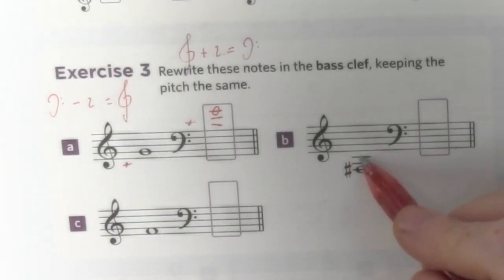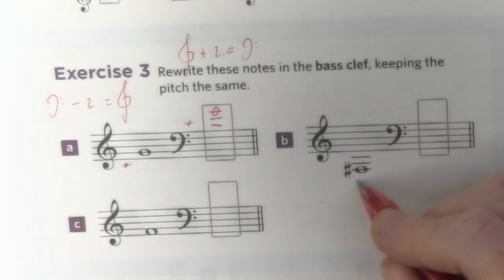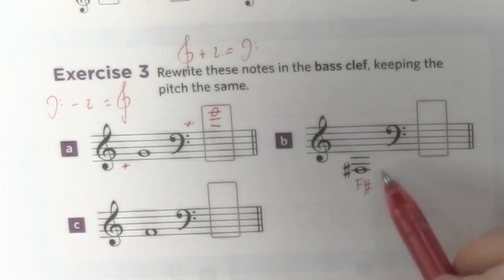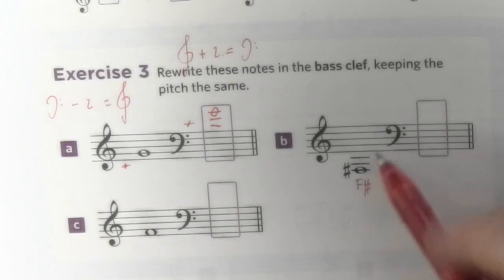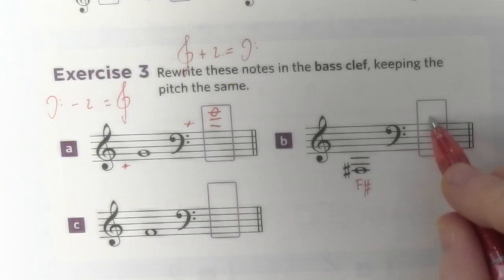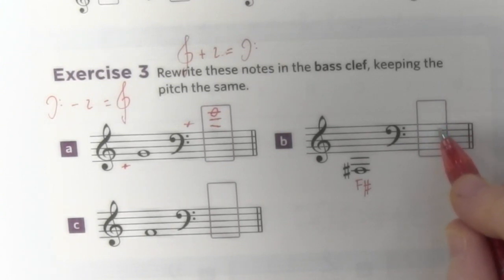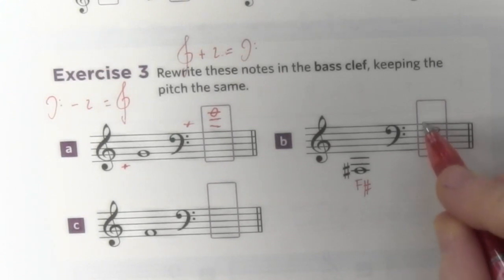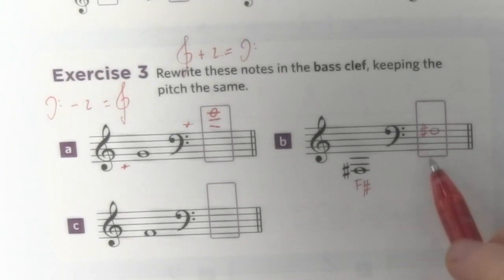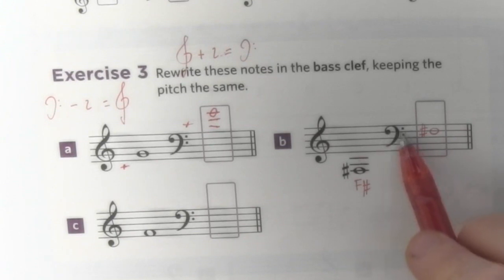This note, middle C, is here, so do, si, la, sol, fa. This is fa sharp, a fa sharp that is below middle C. So do is here on the ledger line. Do, si, la, sol, fa sharp. Now, I counted, but I shouldn't have, because the bass clef is the F clef and tells us where F is. So, fa.